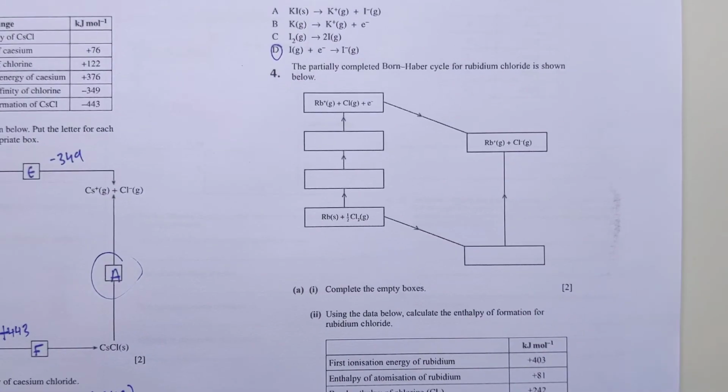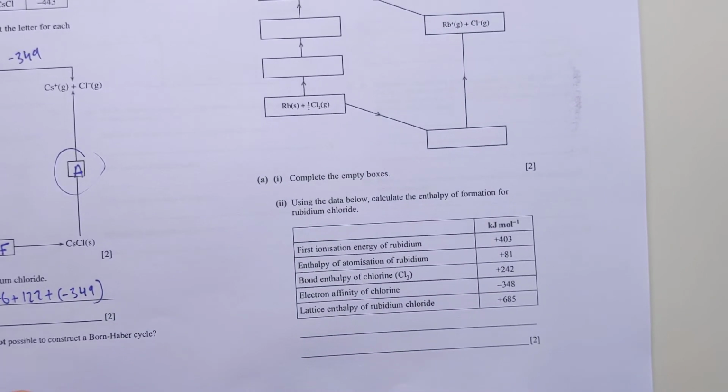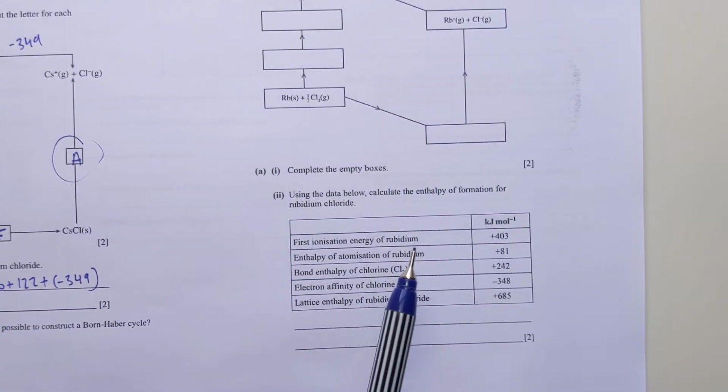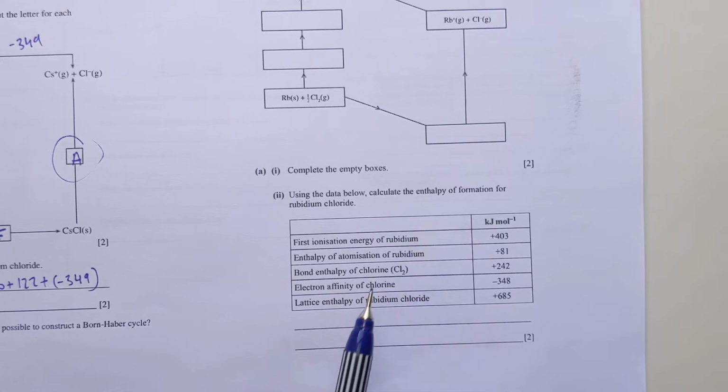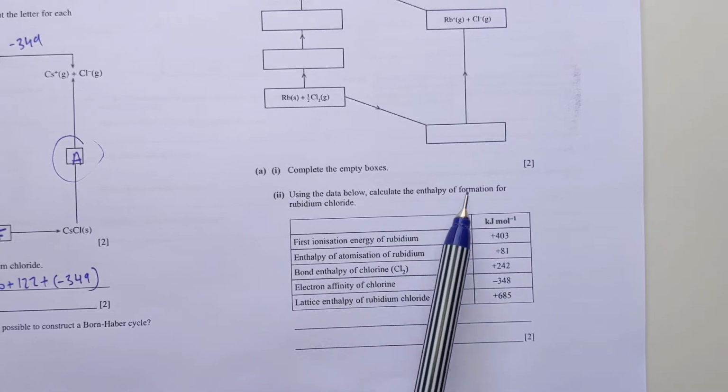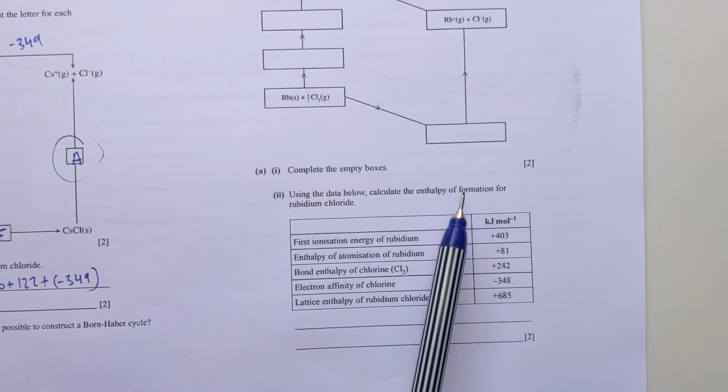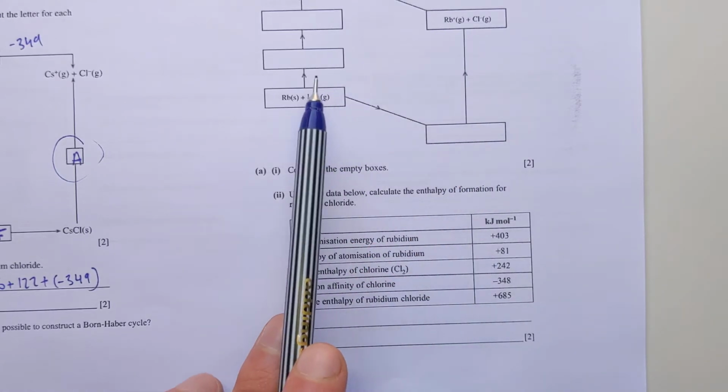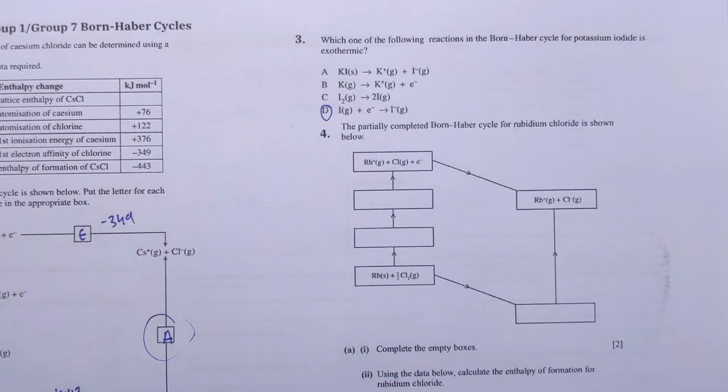Question 4. Slightly different style of question here in 2 different ways. One is you're not given the whole Born-Haber cycle. And moving on a little bit, you see the actual final calculation where we've already been given the lattice enthalpy here. We're asked to find a missing formation enthalpy, which is a kind of standard variation, just manipulating our cycle in a different way. But coming back to the first one, part 1, complete the empty boxes. Just have a look at what we've been given so far.